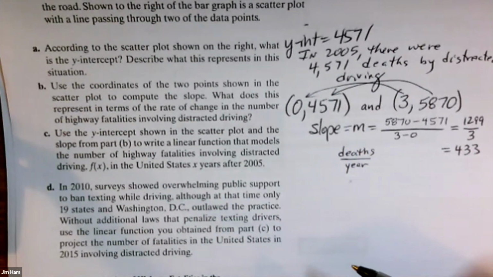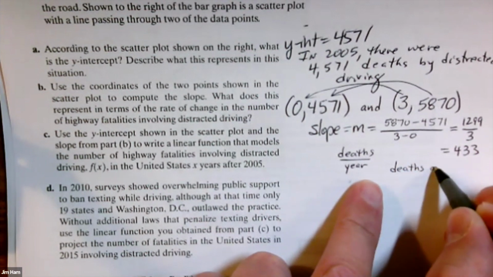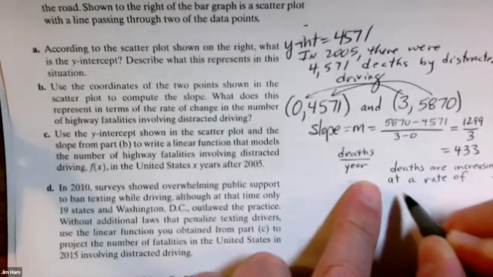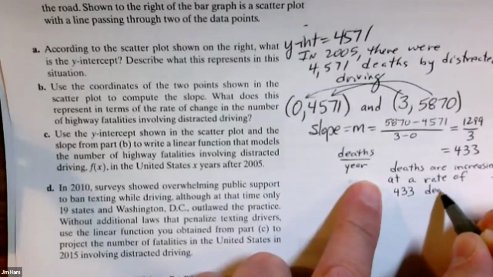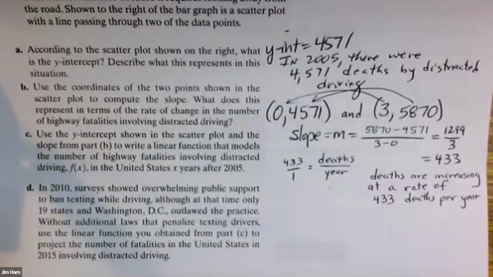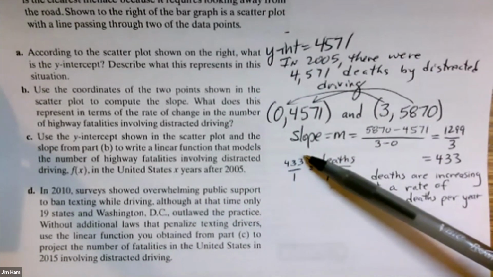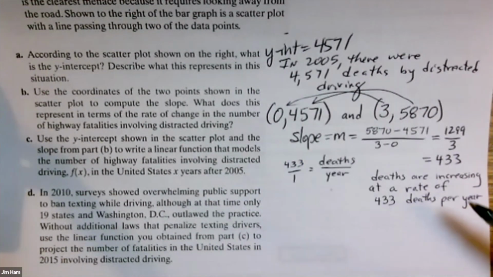So what we would say is deaths are increasing at a rate of 433 deaths per year. So here's the slope. You could write that as 433 over 1. So as the years go up by 1, the deaths go up by 433. Deaths are increasing at a rate of 433 deaths per year. It's kind of a rate of change.